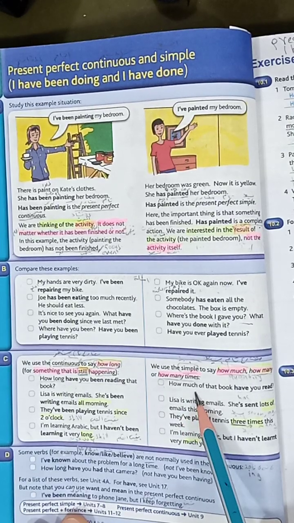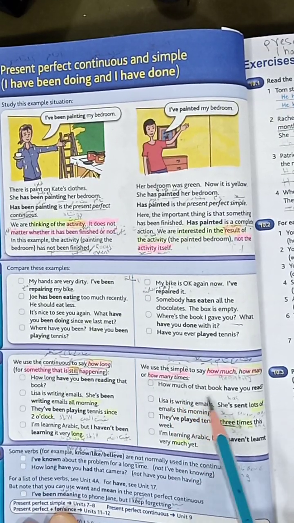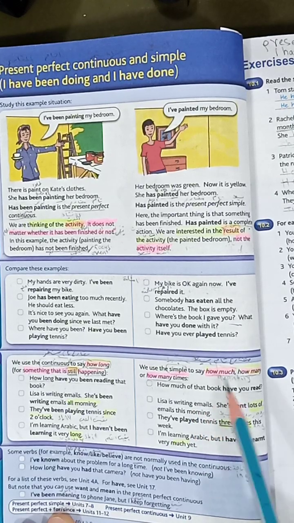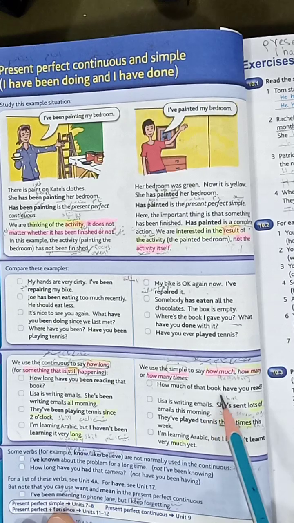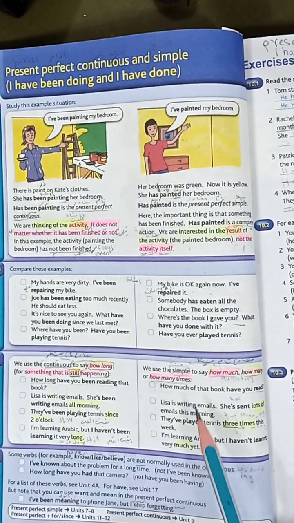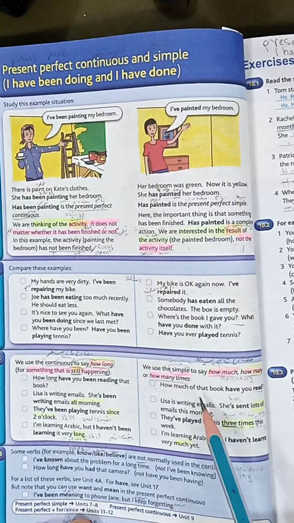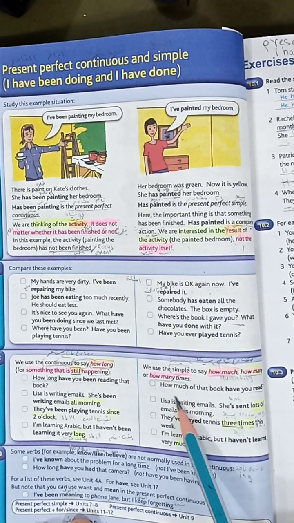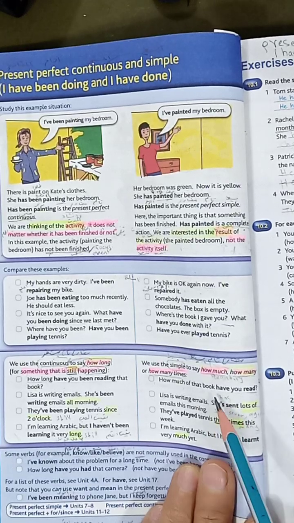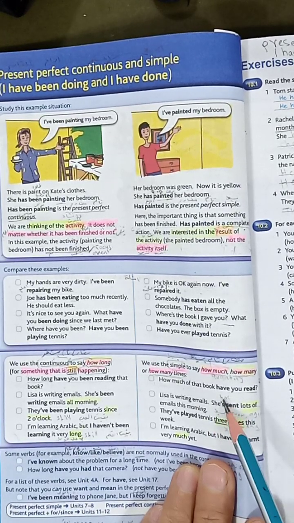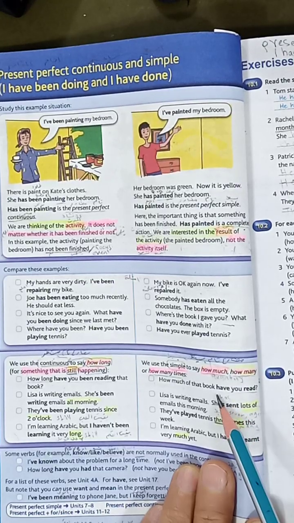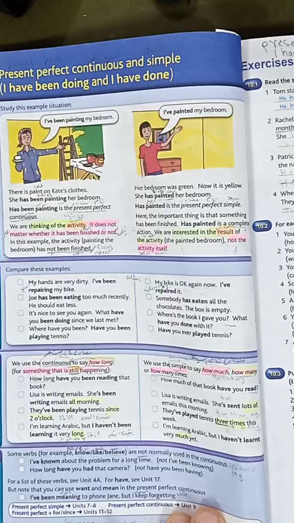Or we ask about how much, for example, how much of that book have you read? What that means is we ask about the period? Not here. How much? We ask about how much time, how many times you have read this book. So this is an action in the present perfect simple. So I ask, how much of that book have you read? We ask about how much, how many times of reading. So I ask, have you read, in the present perfect simple.